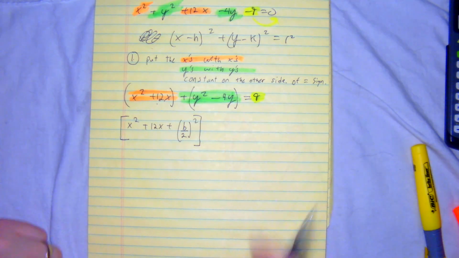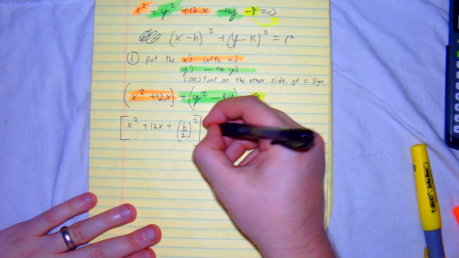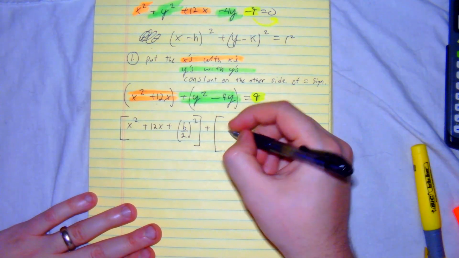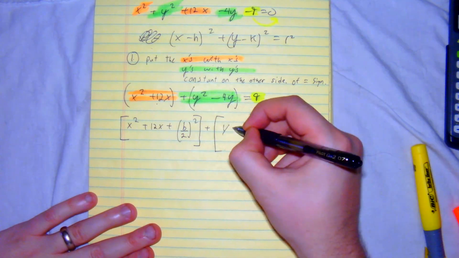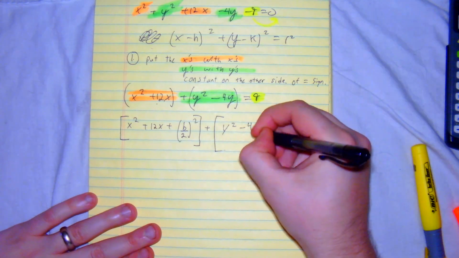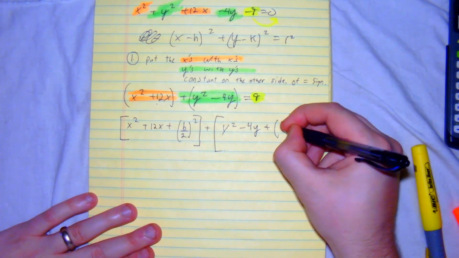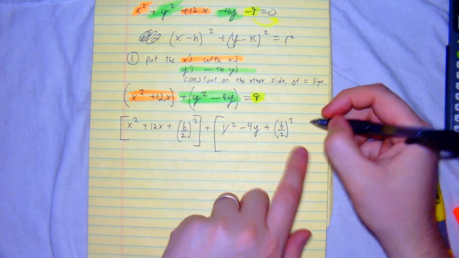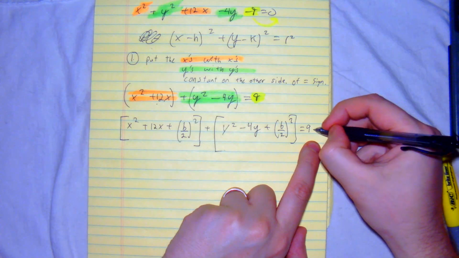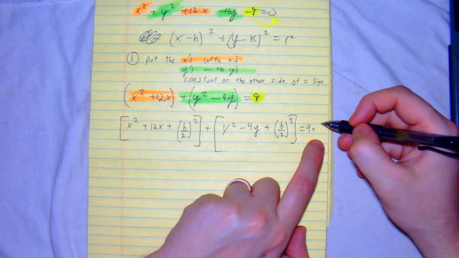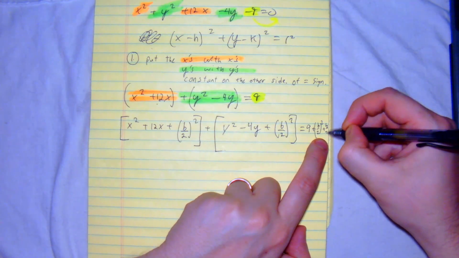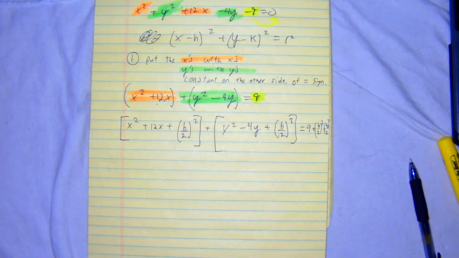We're going to do the same thing there: plus y squared minus 4y plus b over 2 squared equals 9 plus b over 2 squared plus b over 2 squared.